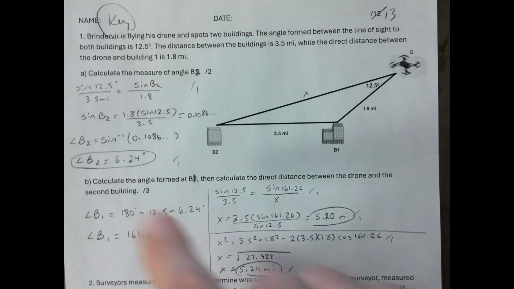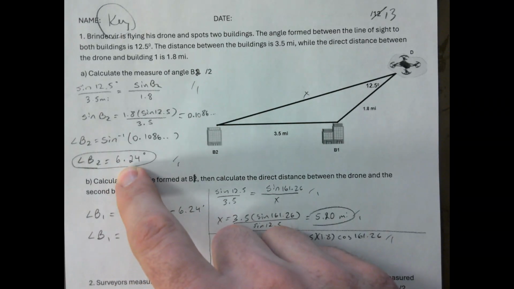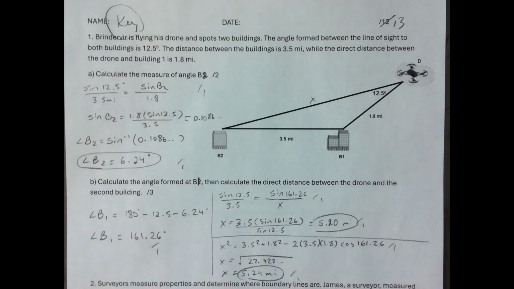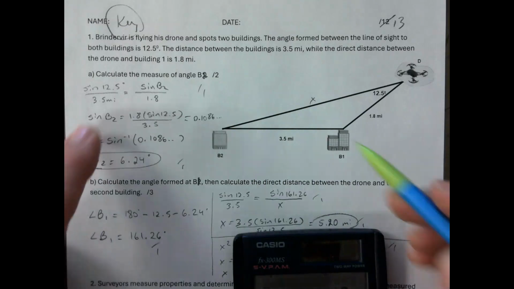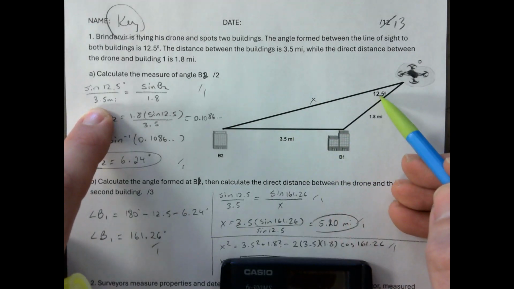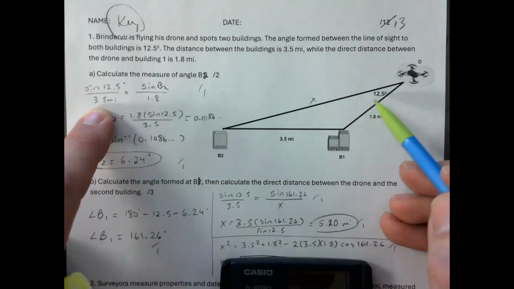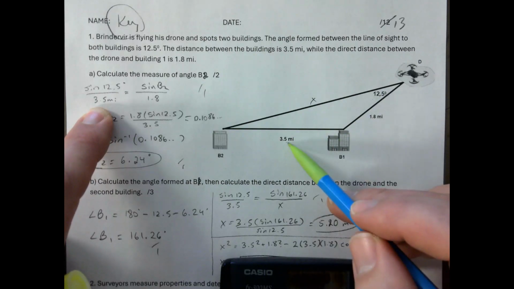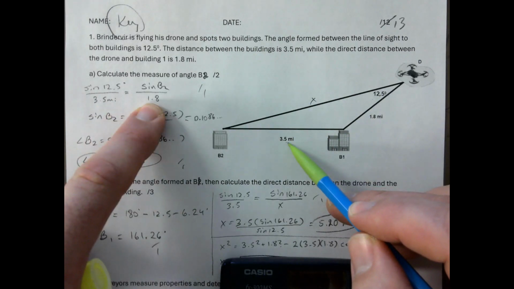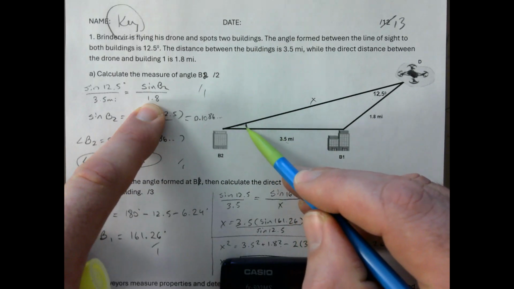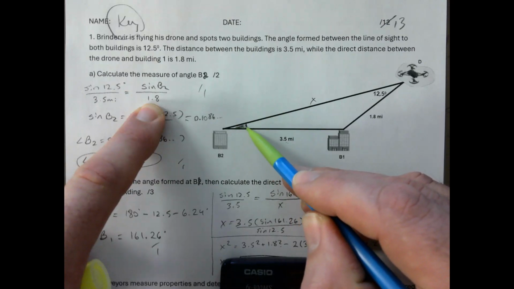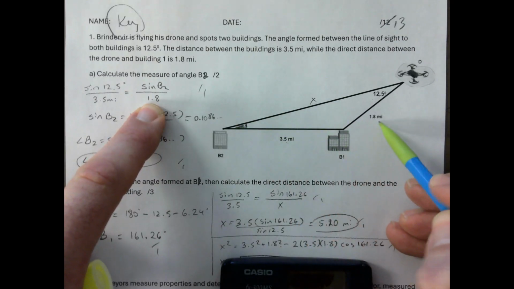Are we getting this answer? I'm getting some frowns, and some people are going with a calculator, so I should probably check. What did I do here? Sine of 12.5 over this, right? It's sine law, because I have a pair. To figure out this angle here, that's the only thing I can do at first, because I have this side.